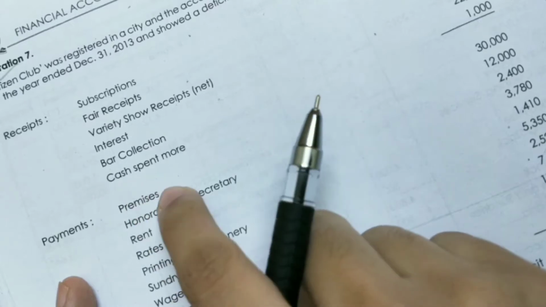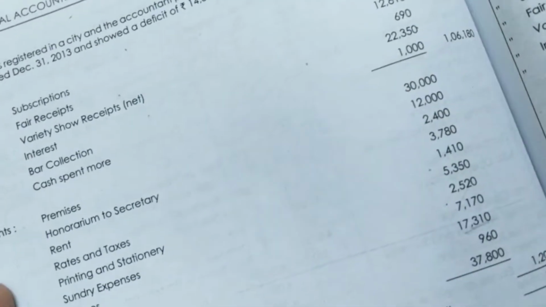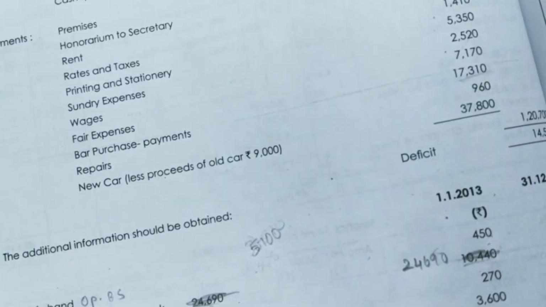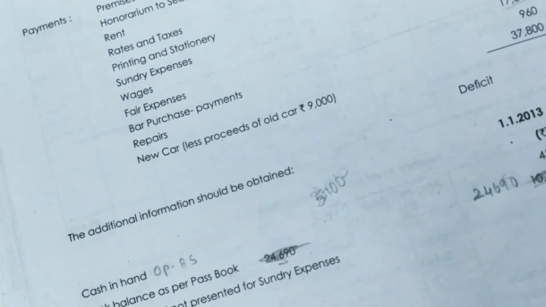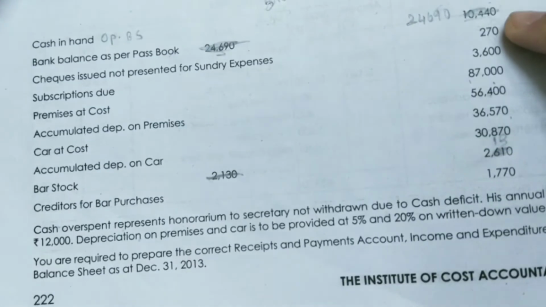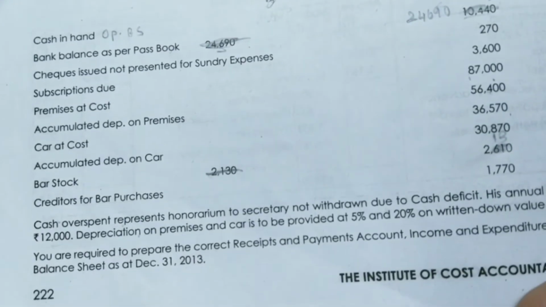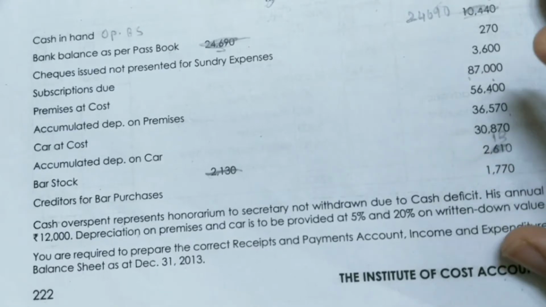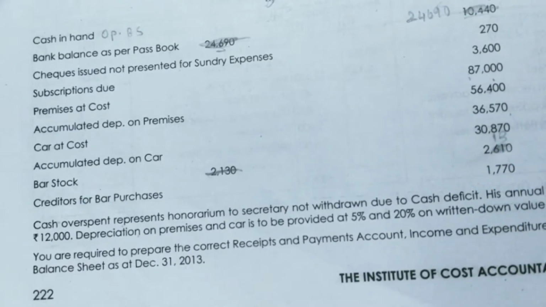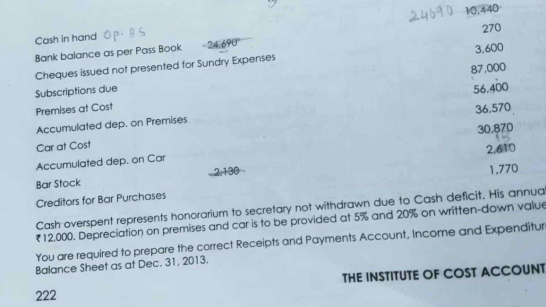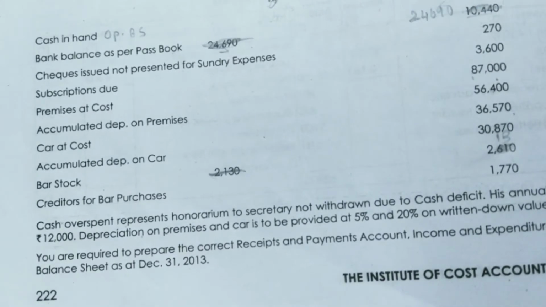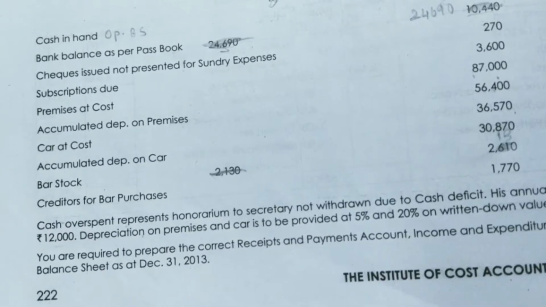So they are saying that the amount which was termed as cash spent more 1,000 is actually the amount which they couldn't withdraw because of the deficit they had that year. That year they had a deficit of 14,520, and because of this deficit this club couldn't give honorarium to the secretary.